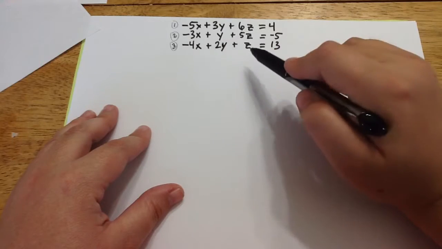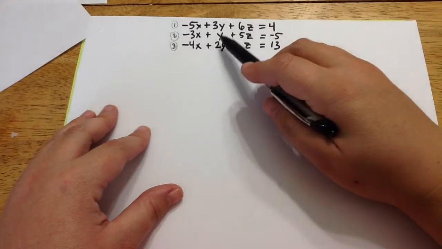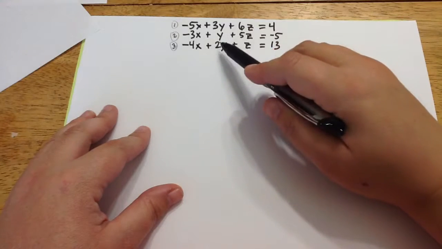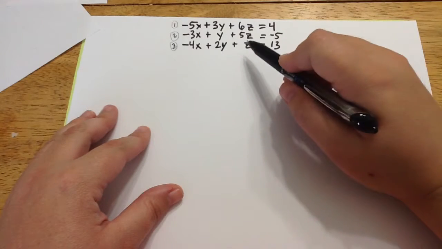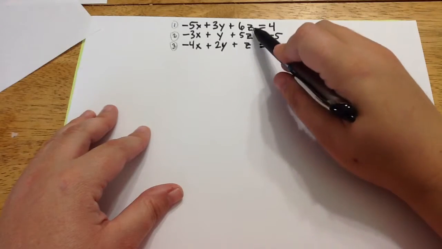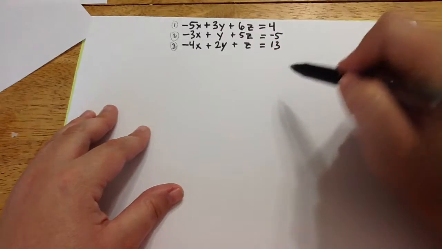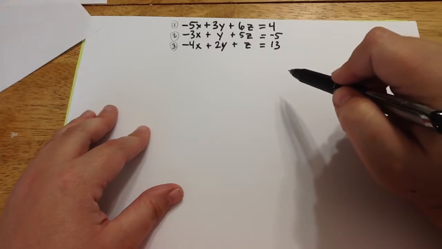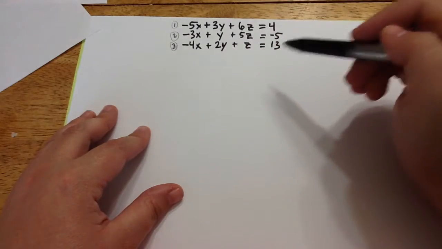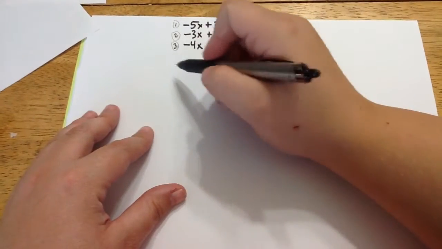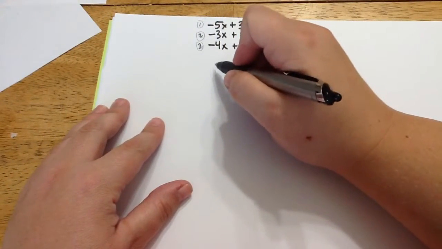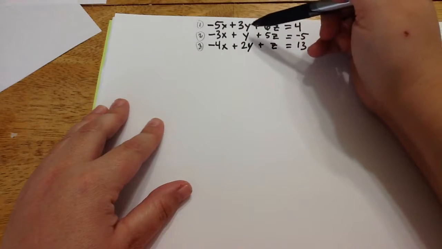I like the y's or the z's because this y does not have a coefficient, so that makes it easier to adapt to either of the other 2 equations. Z also does not have a coefficient, makes it easy to adapt. But these numbers are bigger than these numbers, so I'm going to eliminate the y's. To eliminate the y's, you need to just pick 2 equations, only 2 equations at a time. So we're going to pick equations 1 and 2.